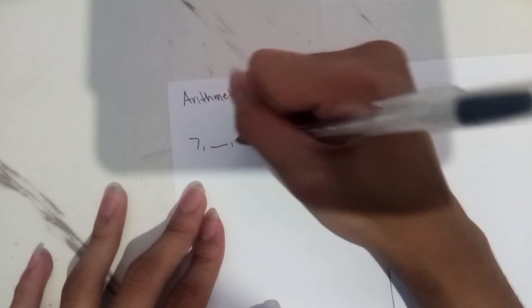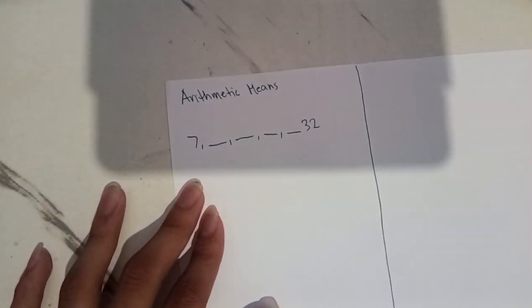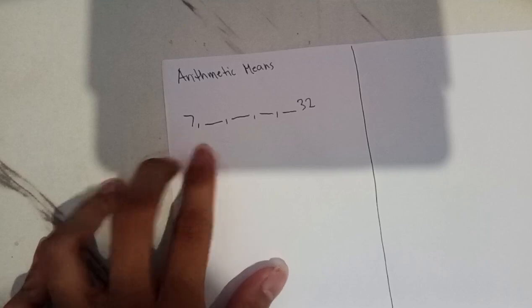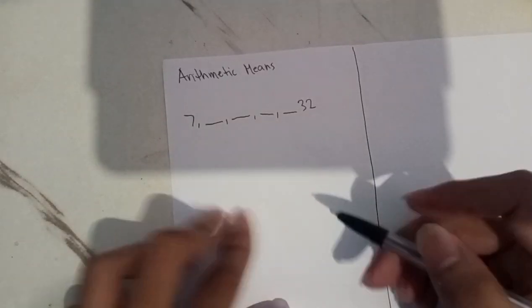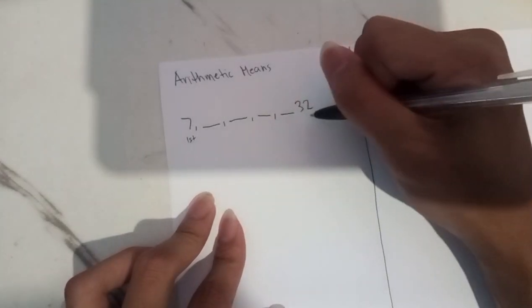So, when we say arithmetic means, we need to determine the in-between of two variables, the first term and the last term. So, if we are given a sample like this. Okay, so paano natin sasagutin yan? We know that this is the first term that we are talking about, and this is the last term. This is the first position, and this is the 2, 3, 4, 5, 6 position.